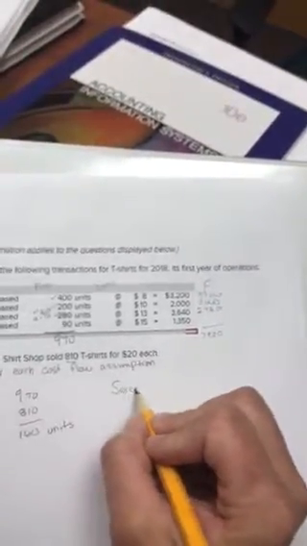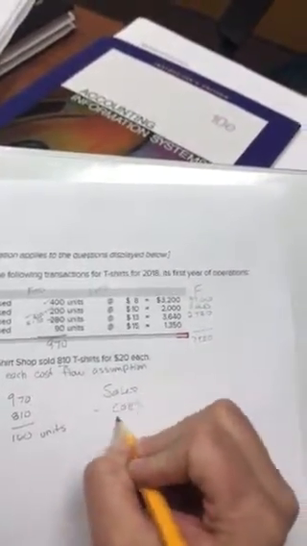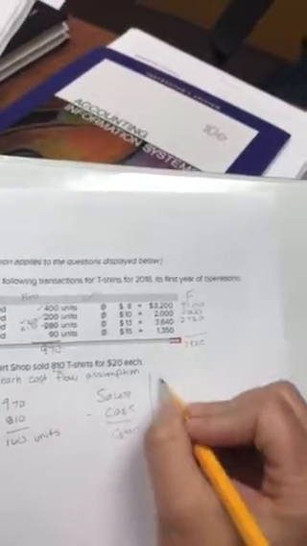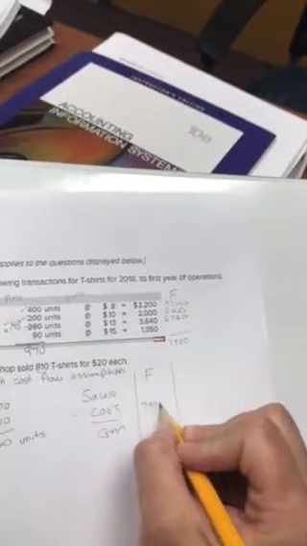So sales minus cost of goods sold equals gross margin. Under FIFO, our cost of goods sold is $7,930. The sales will be the same for all methods because they said they sold 810 units at $20 a piece. So 810 times 20 is $16,200 worth of sales. It does not matter which cost flow assumption we used. Our customers paid $20 for every unit.